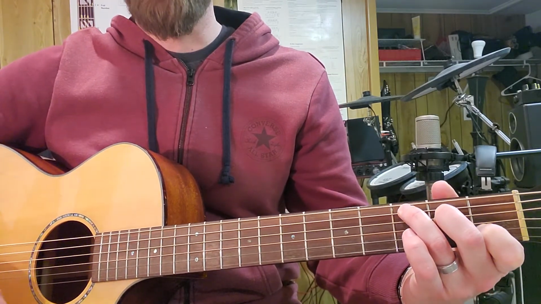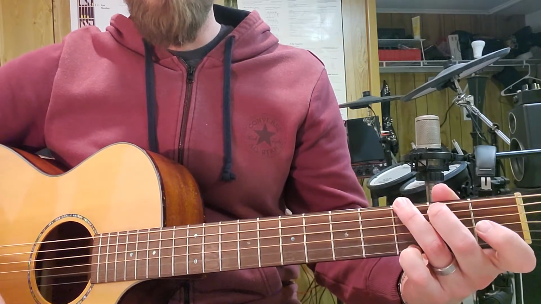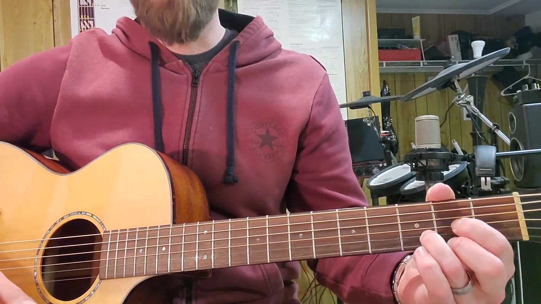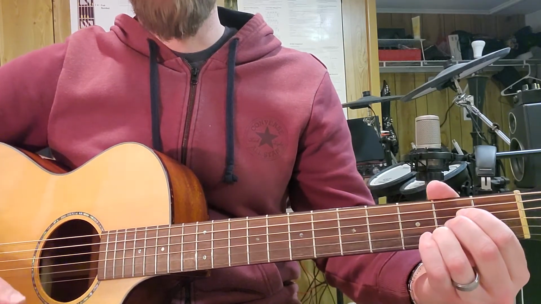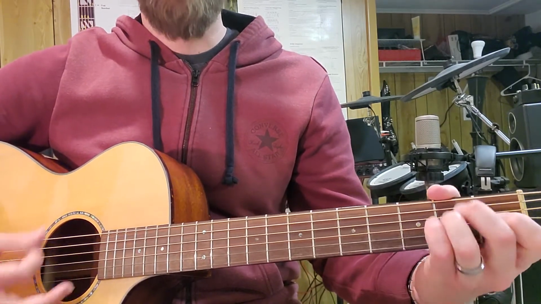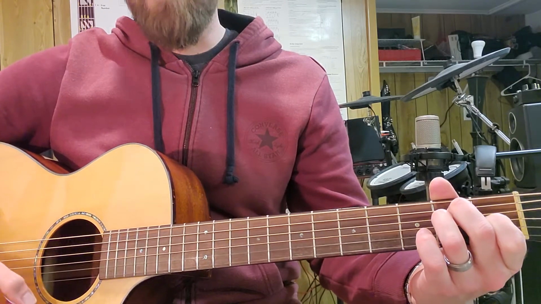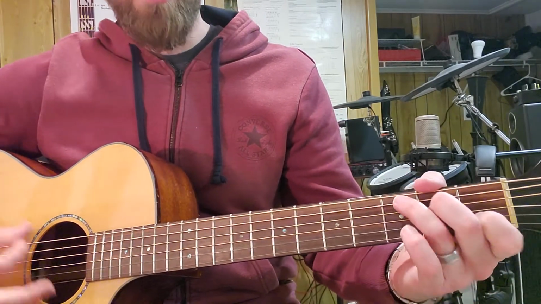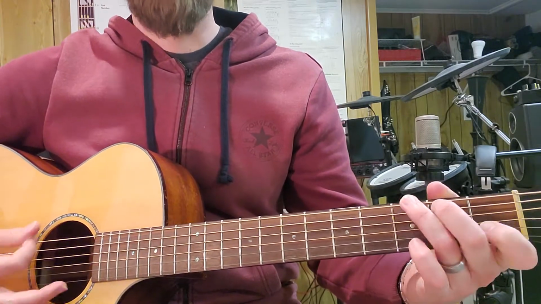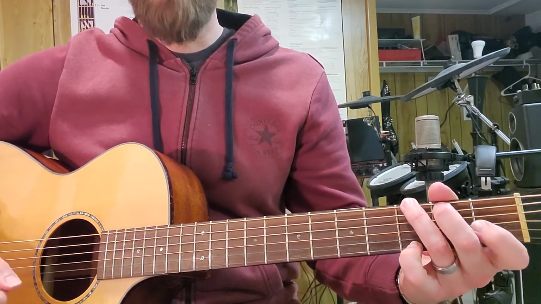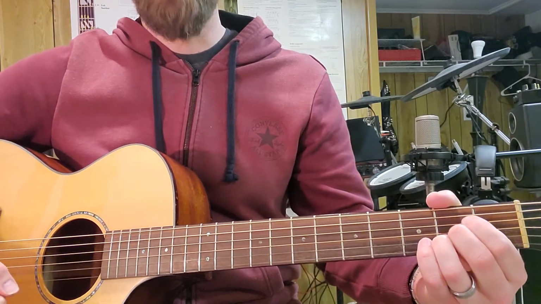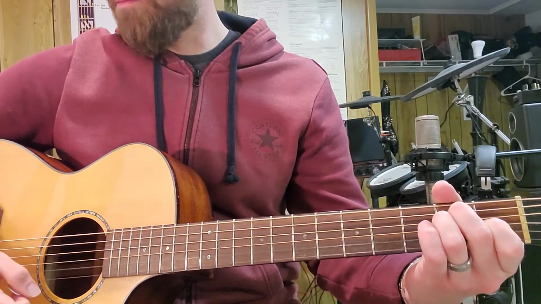That's 5 strings to the G. All 6 strings to the D. Only 4 strings to the A. 5 strings to the E. That's all 6. Another time. We'll bump it up to 100. To the G. To the D. And the A. And the E. Another E.